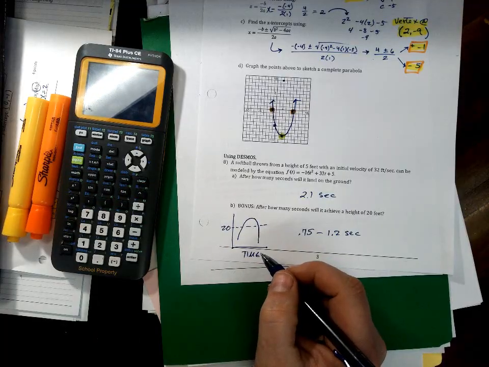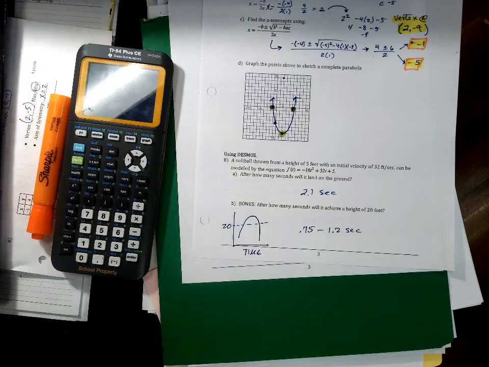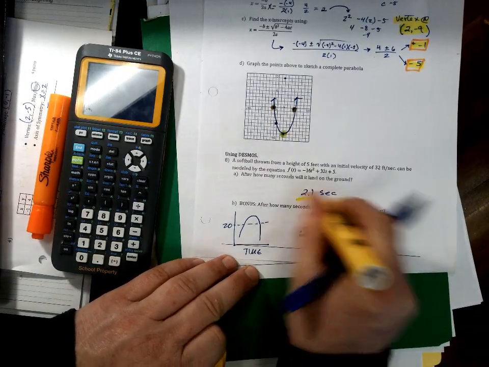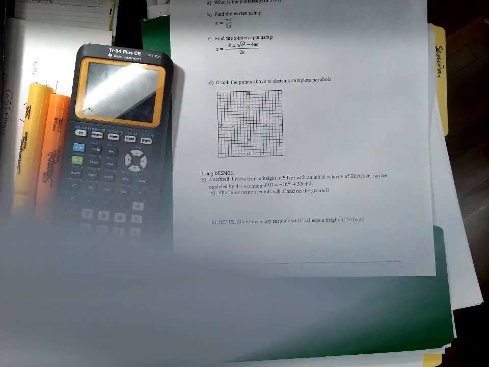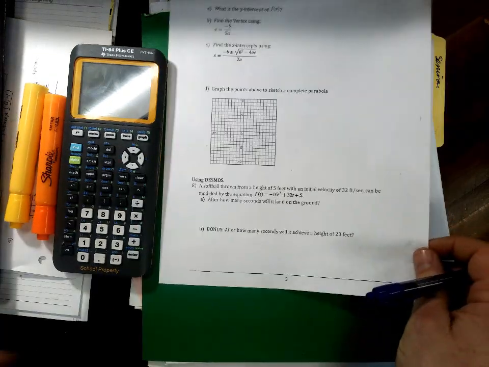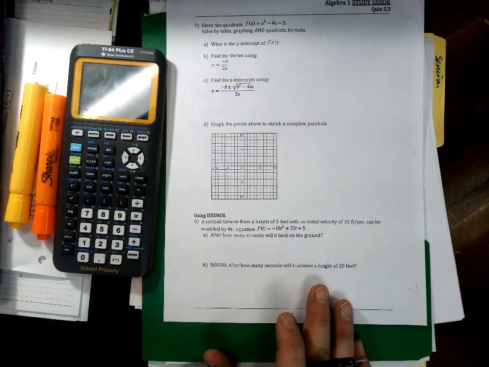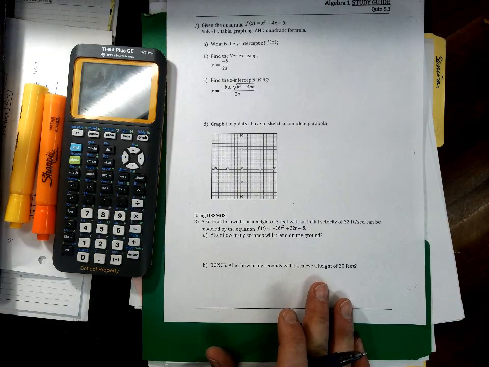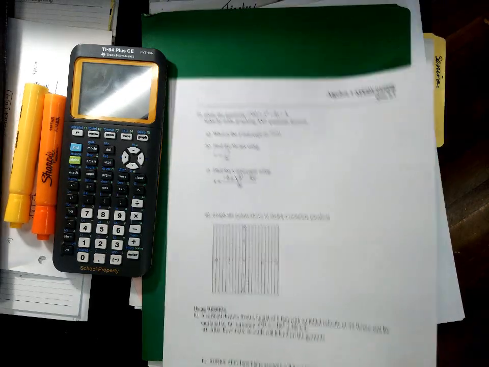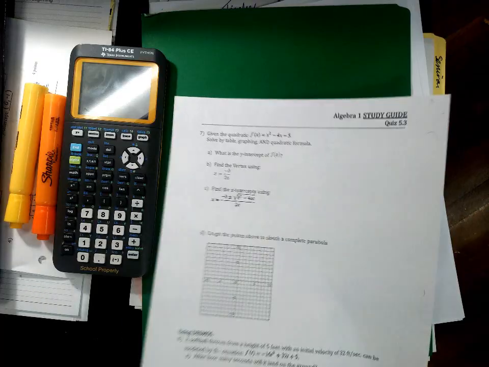So onto our final page, which is just a repeat. Actually, that is a repeat. I already had that on there. That is all the problems.